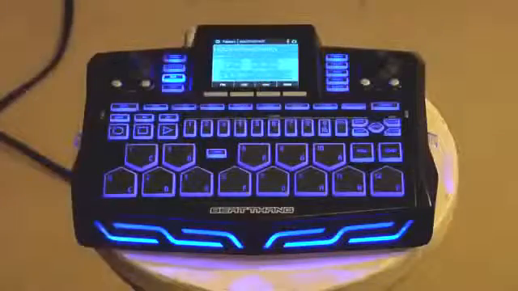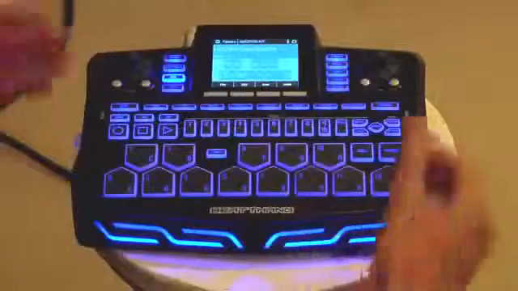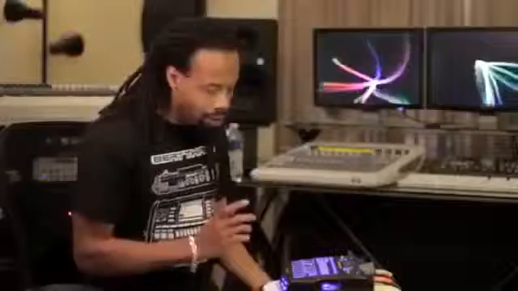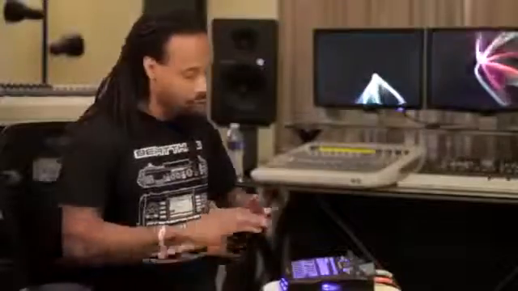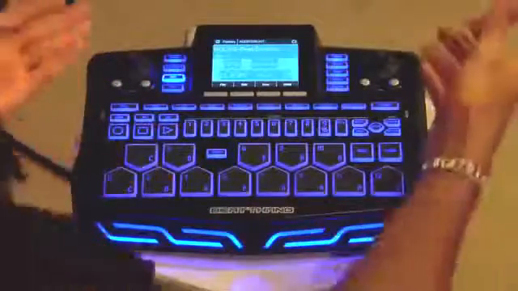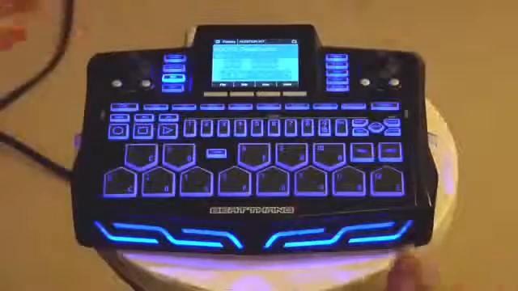Okay, so basically, let's just dive into the different sections of the beat thing. What we did with the user interface is we tried to make it as straightforward and as easy as possible. So, you'll look around, you notice there's no second modes, there's no shift keys. Everything has a dedicated button.